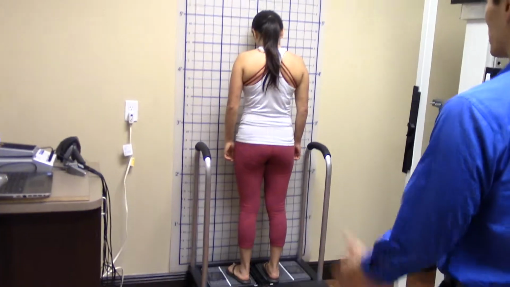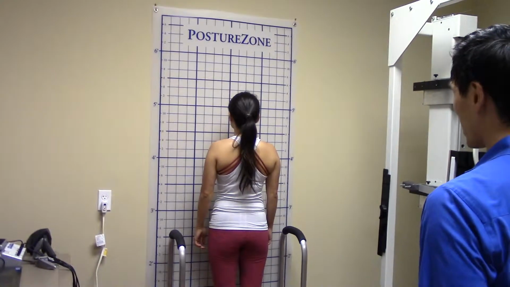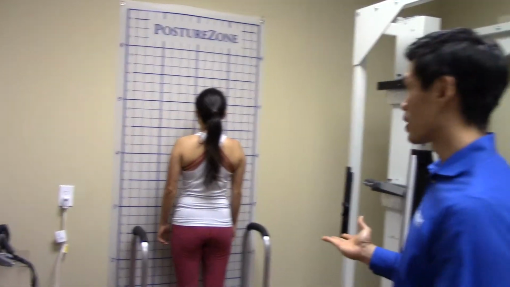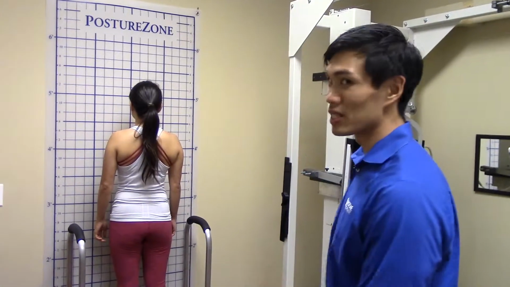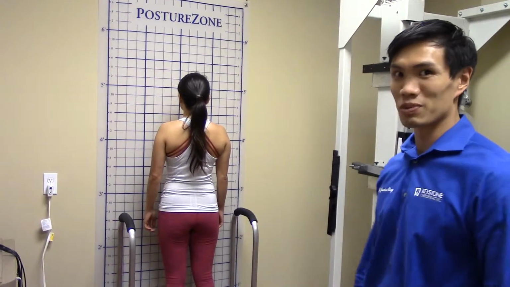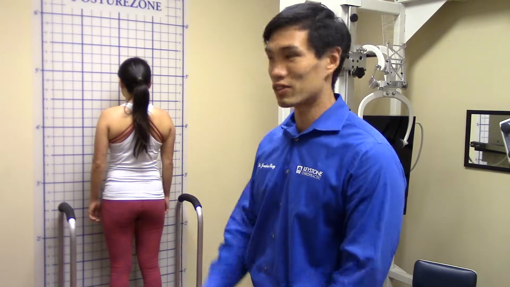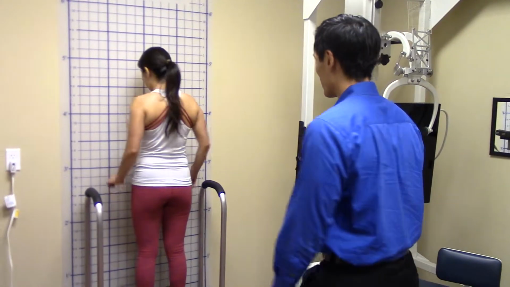And basically from this view we could actually see which side of your shoulder is going to be higher than the other and which side of our hips are going to be higher. We can also see if the head is going to be leaning one way or the other, and we're also going to get some very precise measurements so we can compare where someone is before they start getting corrections versus where they are after the fact. Go ahead and step off there.